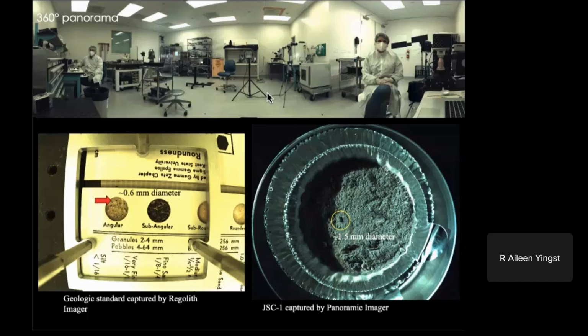The actual drop-off point when we tested it was about 25 centimeters to the target. So really excellent behavior by the panoramic imager. Then on the right we have JSC1 in a dark room with a flashlight pointed at it, just to give you an idea of the behavior of the camera under various lighting conditions.